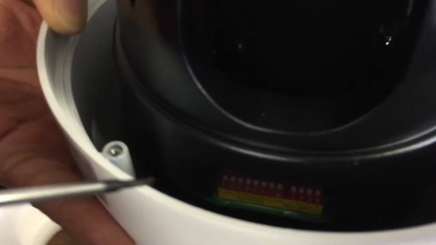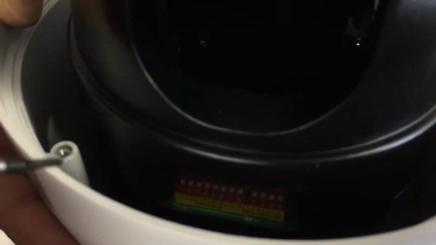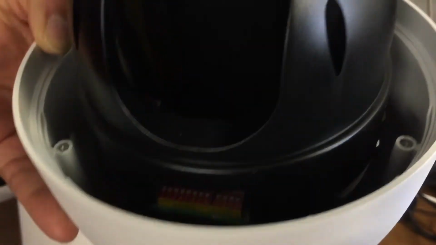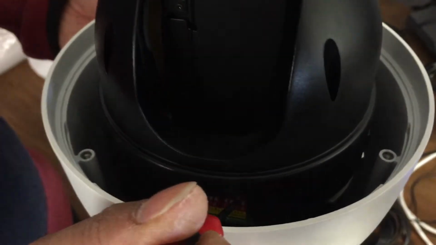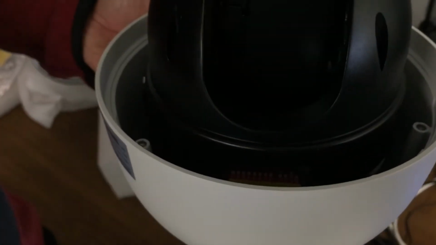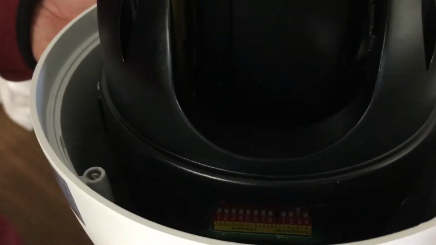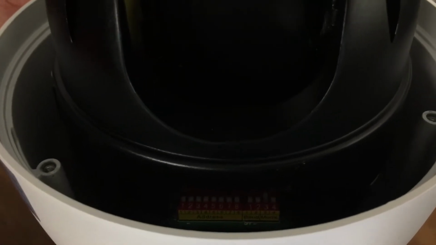I'm just going to grab a screwdriver. It's a little hard for you to notice, but here I'm just going to flip the third one to the on position, and now it's in standard definition mode. Can you see that? All right. So now I'm going to turn on my camera.